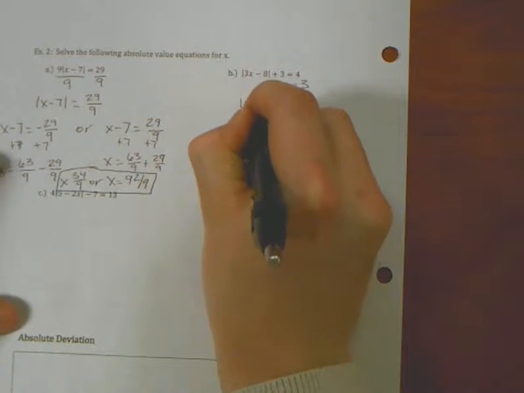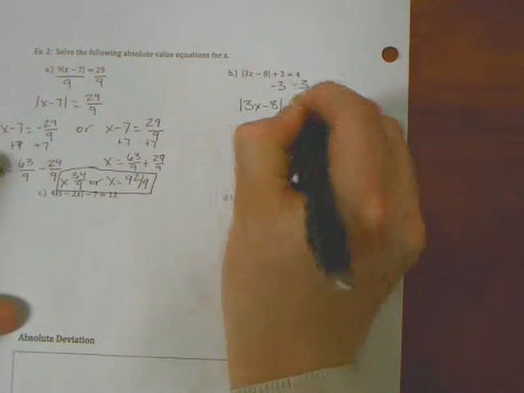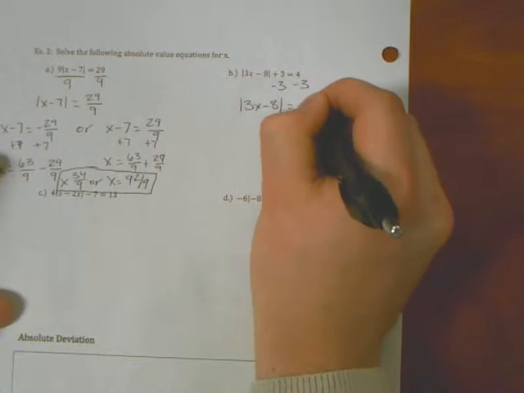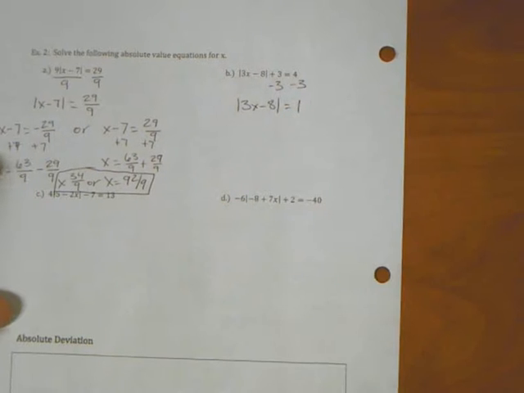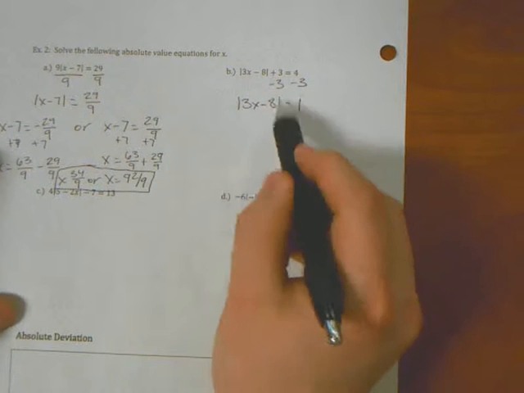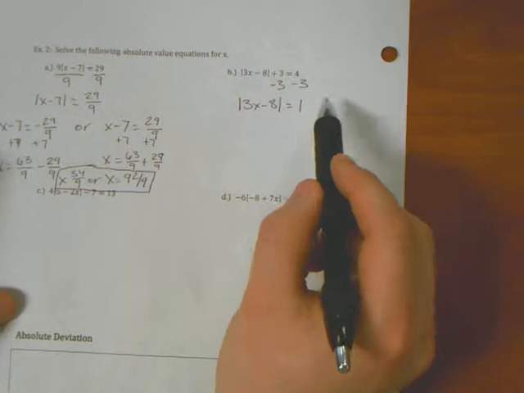So we get the absolute value of 3x minus 8, and that's equal to 4 minus 3, which is 1. So can this thing be solved? Definitely. We've got our absolute value standing alone on one side and a non-negative number on the other.